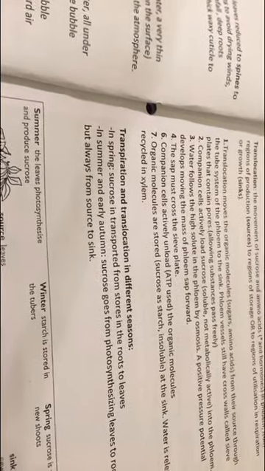Now, once sugar is loaded, that means it collects water. So water goes with it, but water moves by osmosis. Whenever sugar is moving, that means water should follow it. Okay?